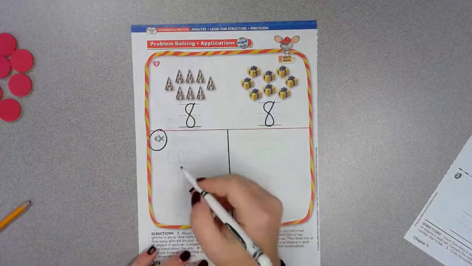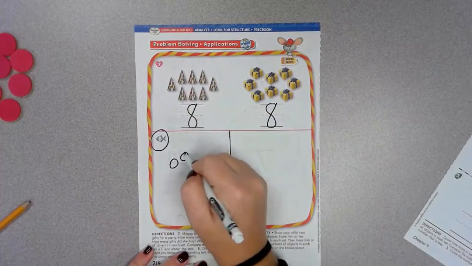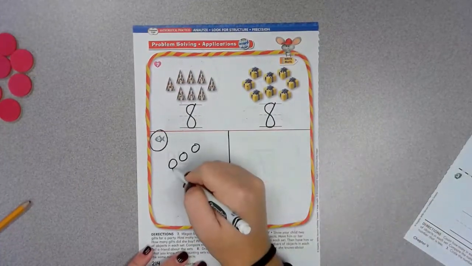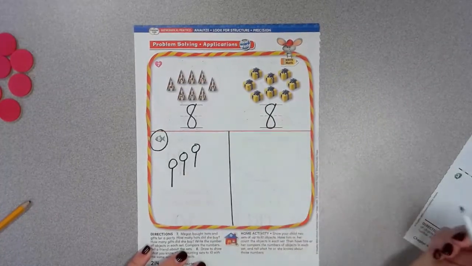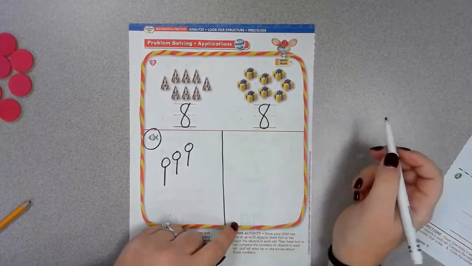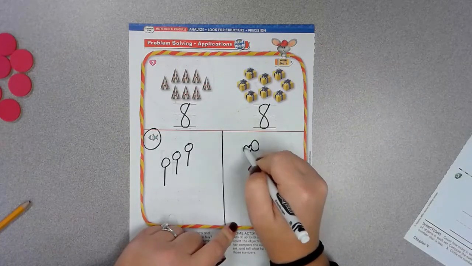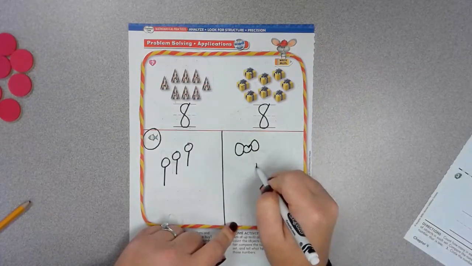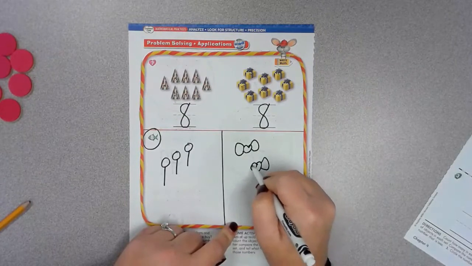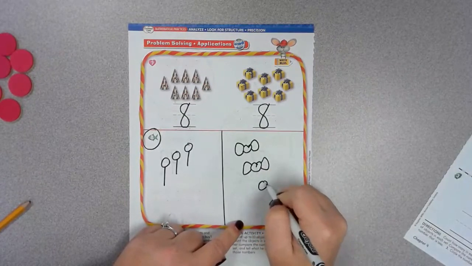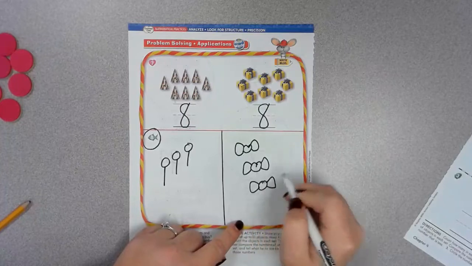So I'm going to draw 1, 2, 3 suckers, and these are supposed to be bows, if you can't tell.